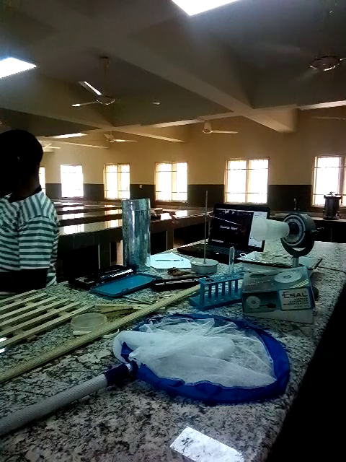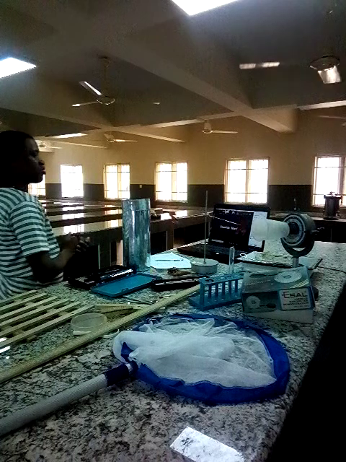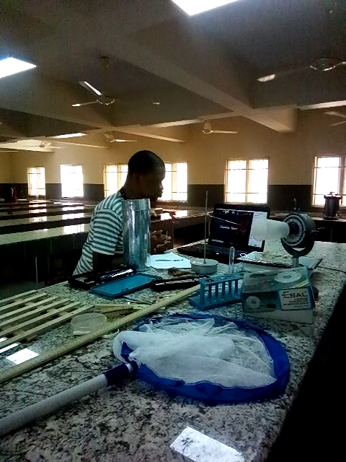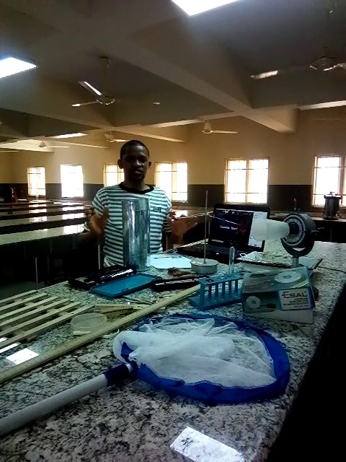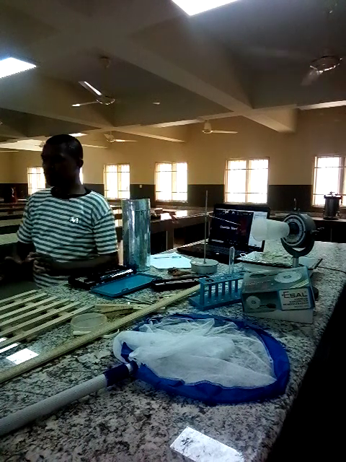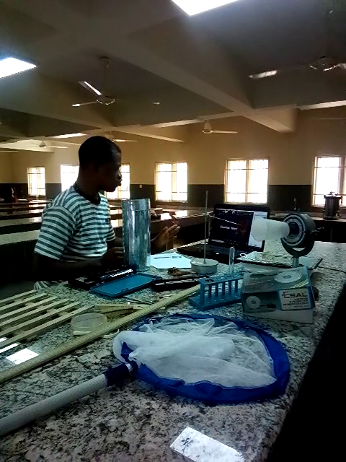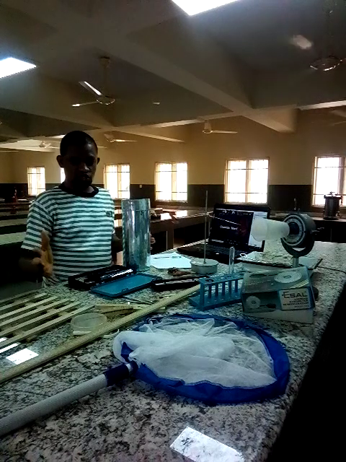Today, our practical session shall be centered on ecological instruments. That is what our practical today shall be considering. By God's grace, we shall practically demonstrate all the ecological instruments we have. Like you can see, we have some ecological instruments here.